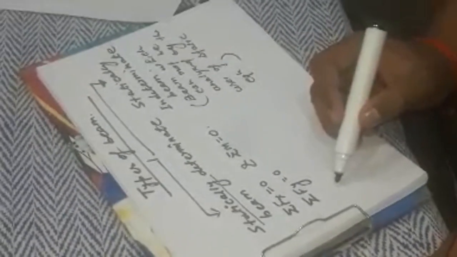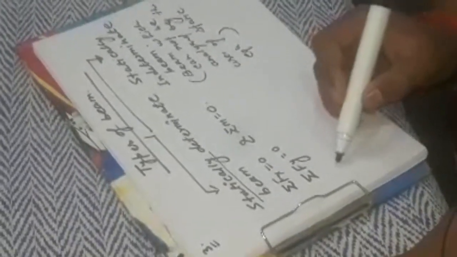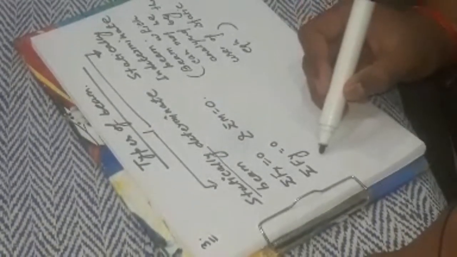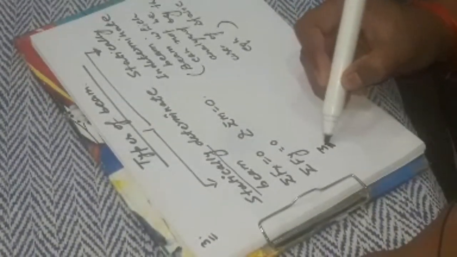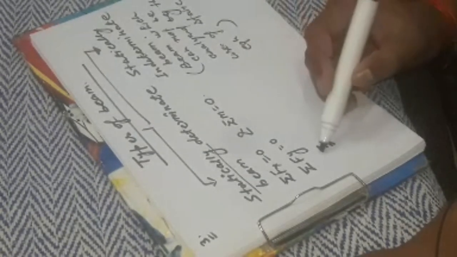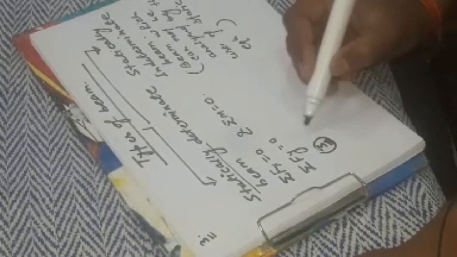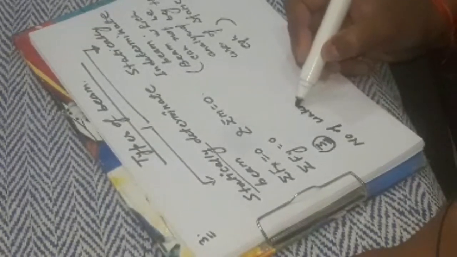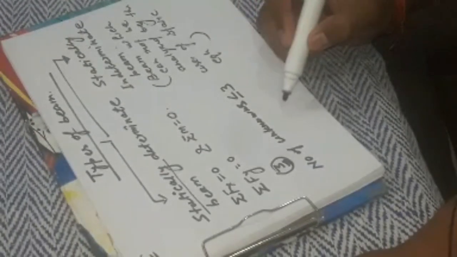So a statically determinate beam, which is analyzed by these three equations, should have the number of unknowns three, meaning that the number of unknowns for a statically determinate beam should be less than or equal to 3.